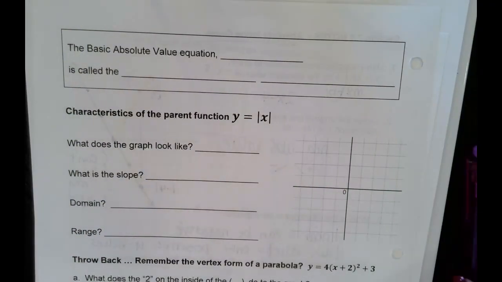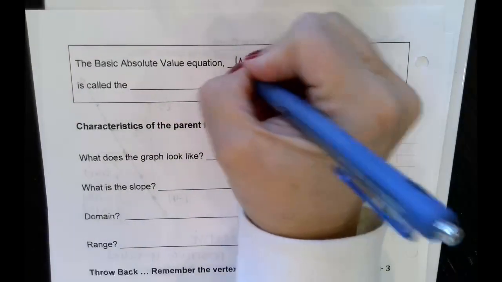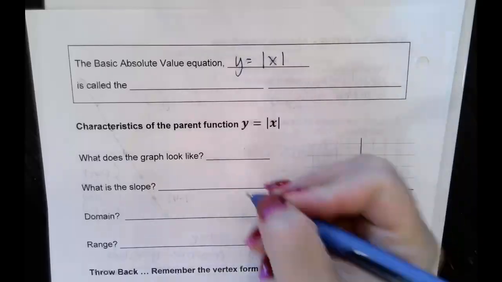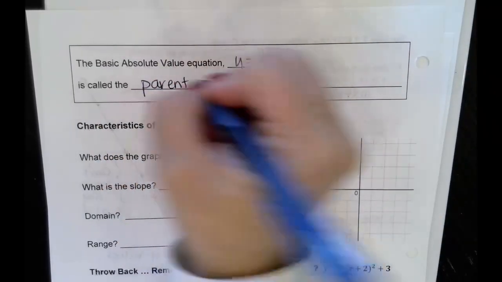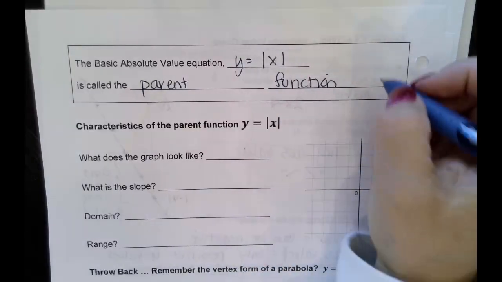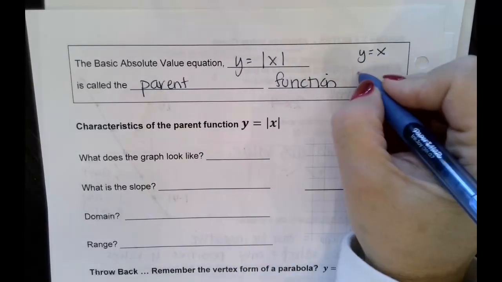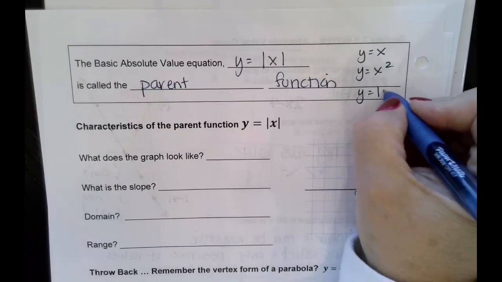So we know that the basic absolute value function, my parent function, is y equals the absolute value of x. Now we've done other parent functions this year. We've done y equals x, we've done y equals x squared, and now we're doing y equals the absolute value of x.